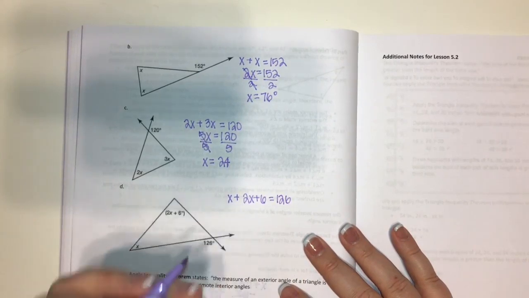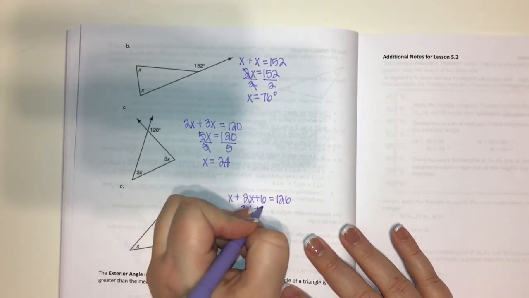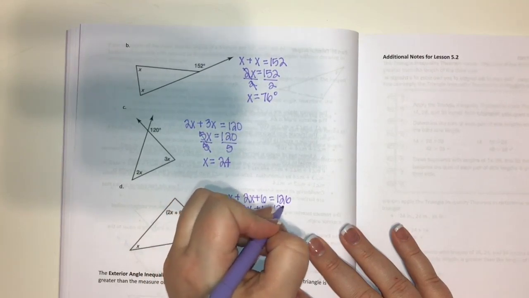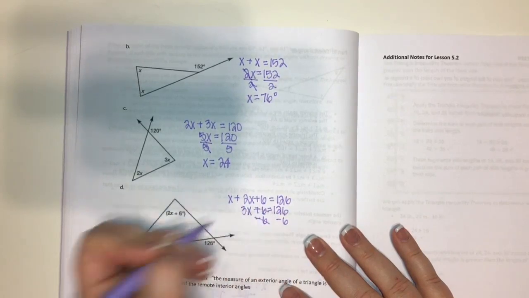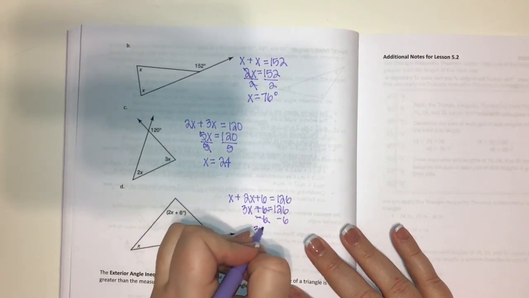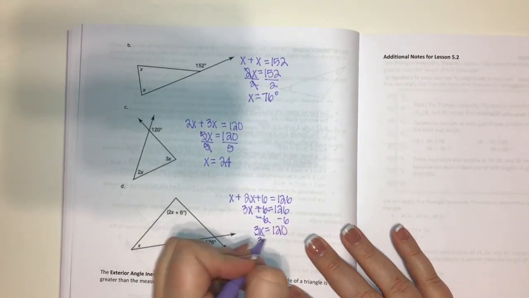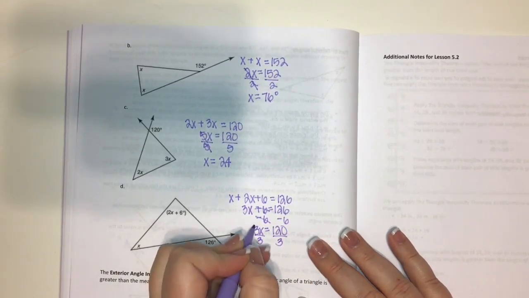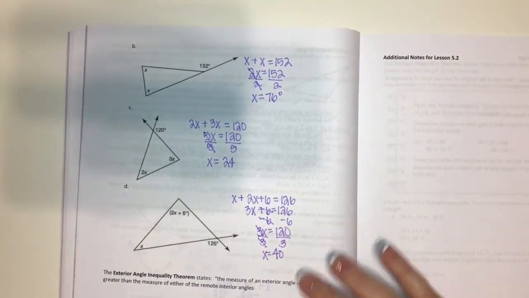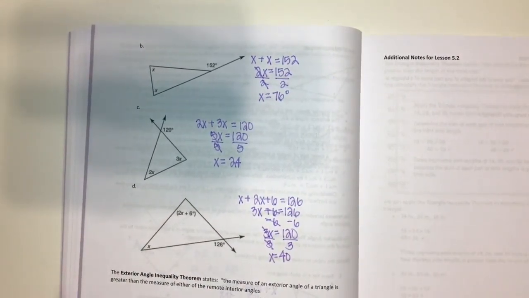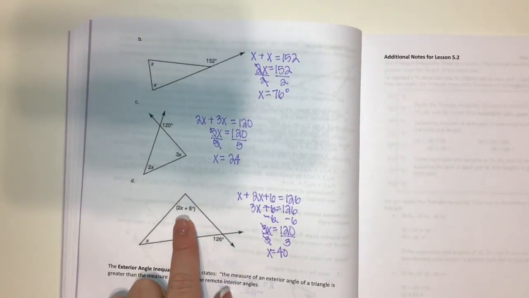So 1x plus 2x is 3x. Plus 6 equals 126. Subtract my 6 on both sides. Those are going to cancel. I get 3x equals 120. If I divide by 3, those cancel, and x equals 40. Again, it's not 40 degrees. Well, actually, this one would be 40 degrees. But over here, we would have to plug our 40 in.